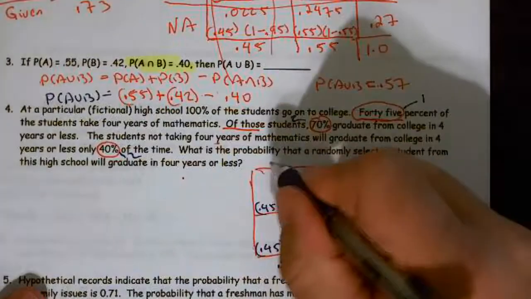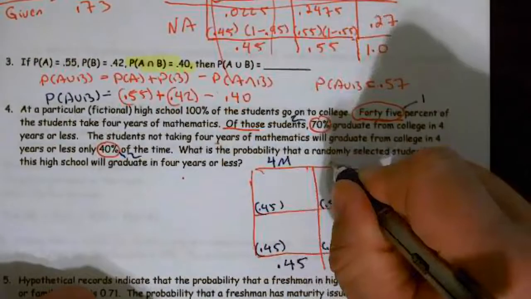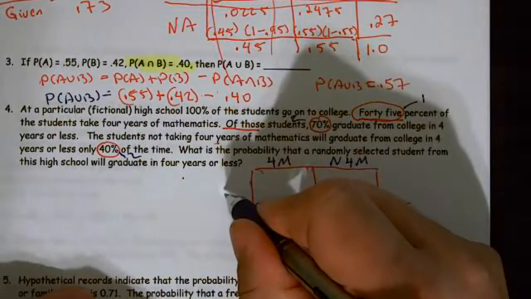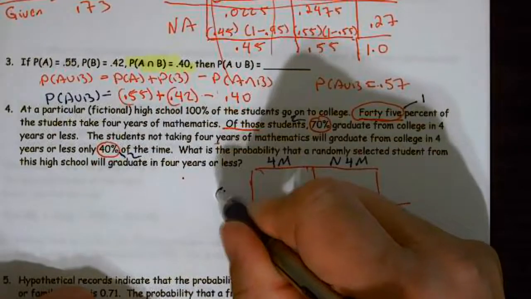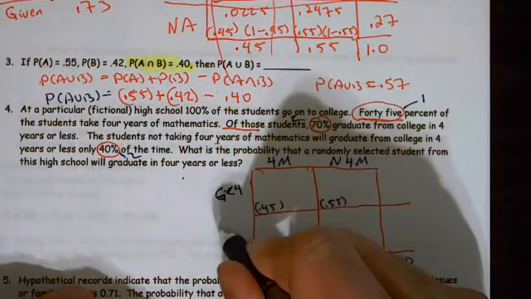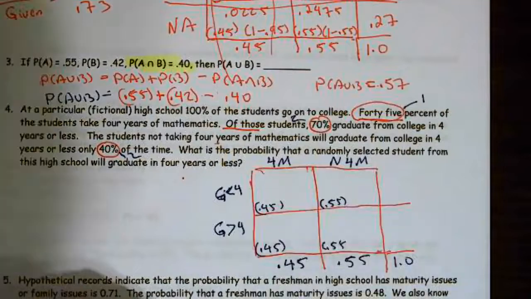And for math, not for math, graduate less than 4, graduate greater than 4. All right. So I have some labels there.